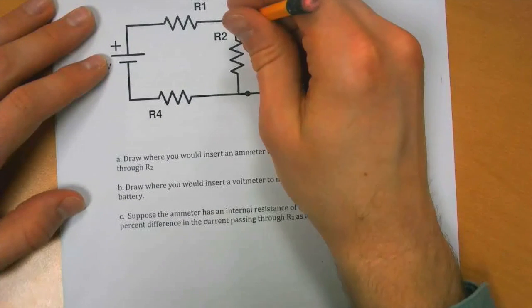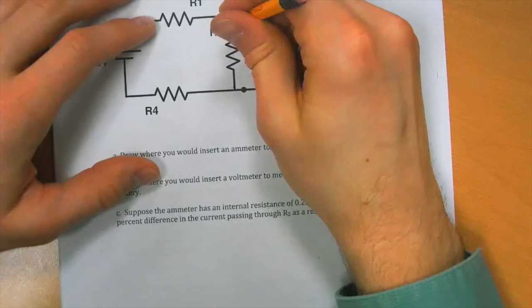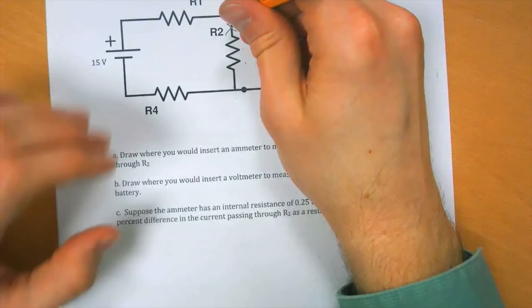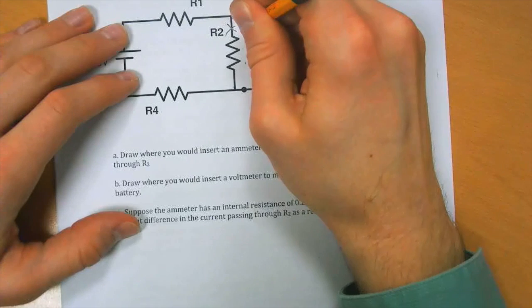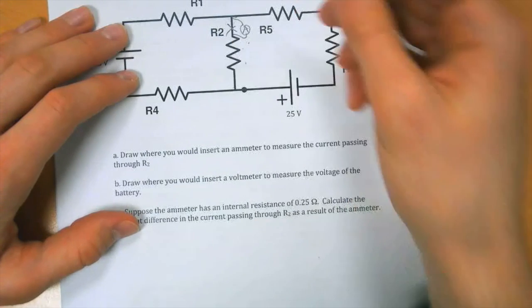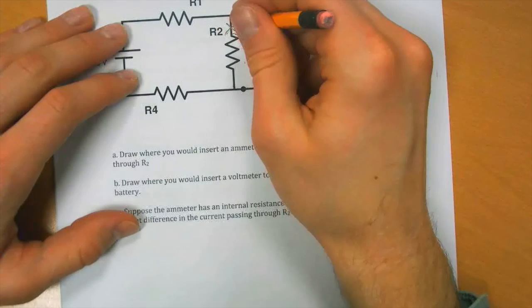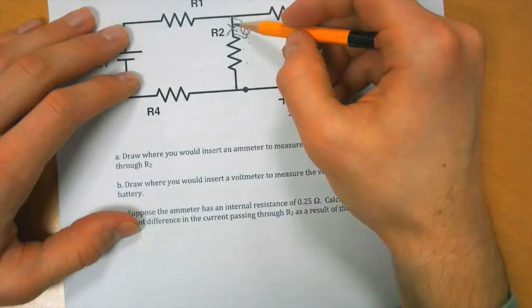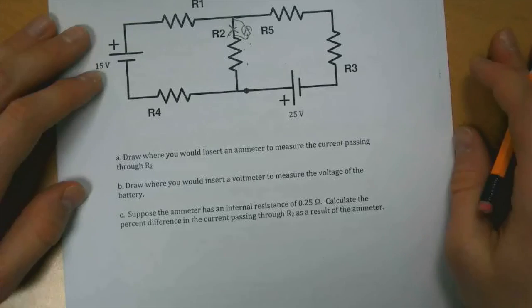We would separate our wire here and instead connect our ammeter so the current will pass through the ammeter and then into the resistor. Or you could do the same thing down here. So imagine whatever attachment is going on here is deleted, and then an ammeter is inserted instead.